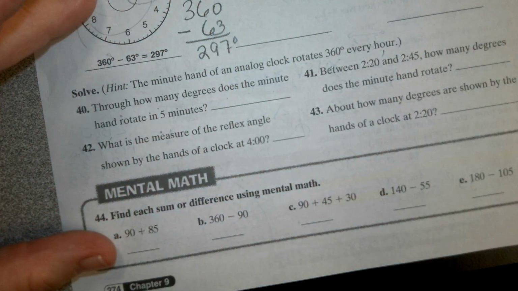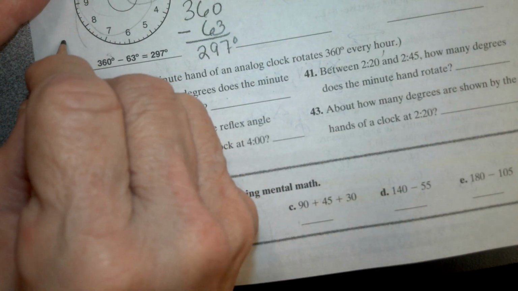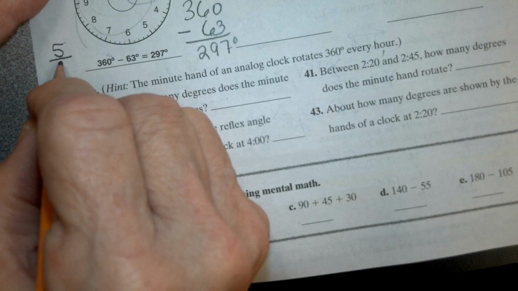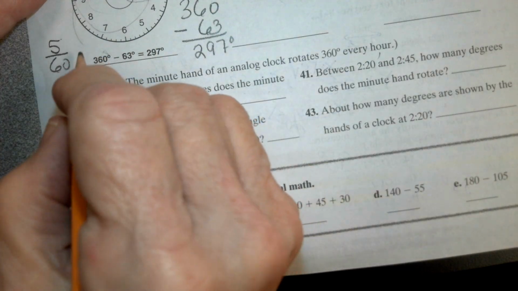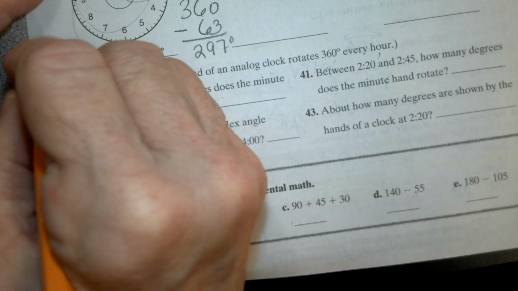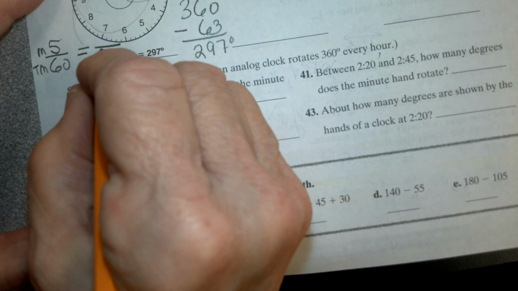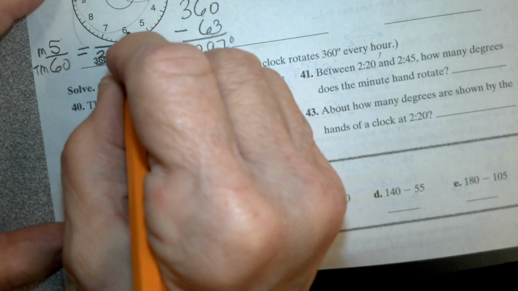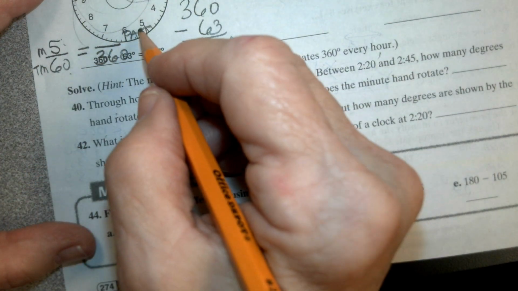I'm going to see if I can find some room somewhere because we're not going to use too much paper. So I'm going to say it's 5 minutes out of 60 minutes. Is that correct? Yes. Okay. And I'm going to use ratio and proportion. And then how many minutes is a complete rotation? So this here is my minutes out of my total minutes. And over here is going to be my degrees, the part over the total 360. Because this is part of that total.